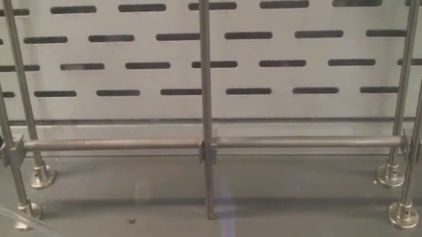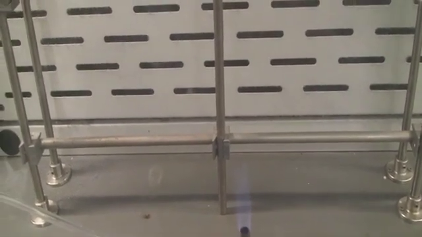Okay, so we're back and we're looking at unknown G. We tried a few other tests, but this third test is a flame test. The reason we need a flame test is that the only way to really detect sodium is through a flame test. We get a nice bright yellowish orange flame.